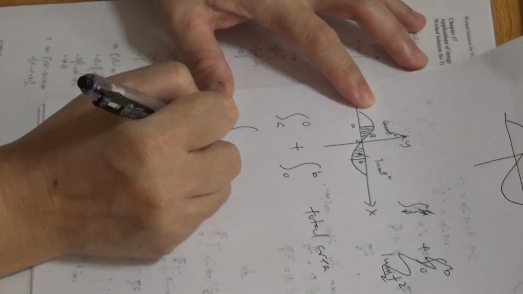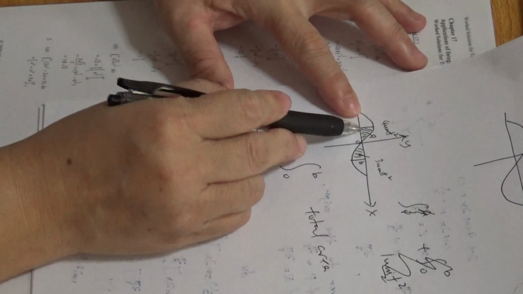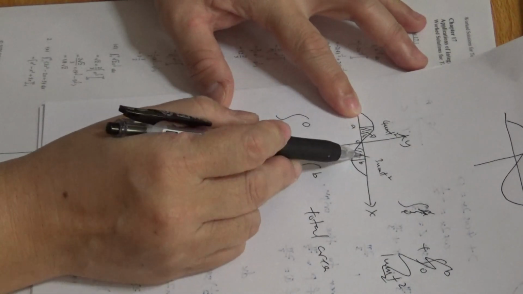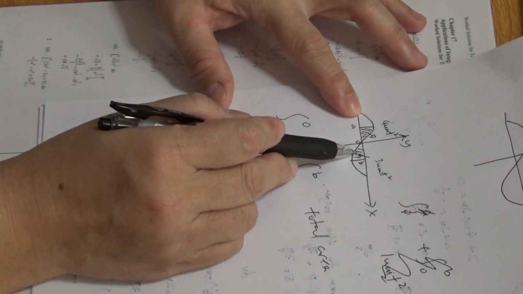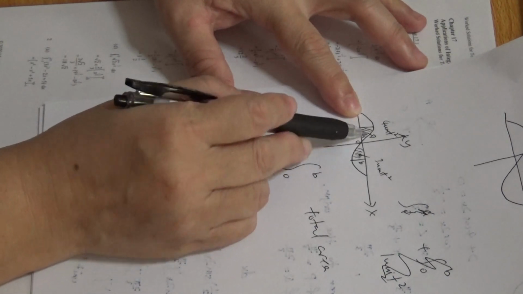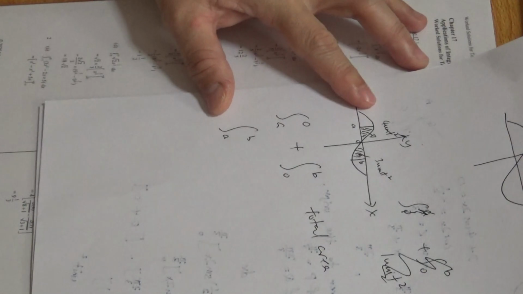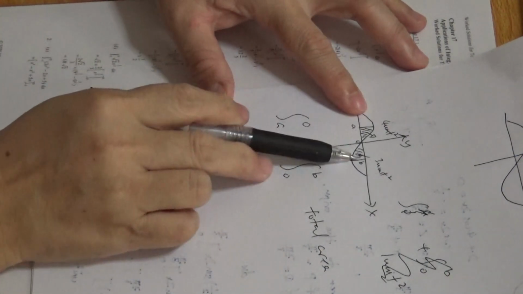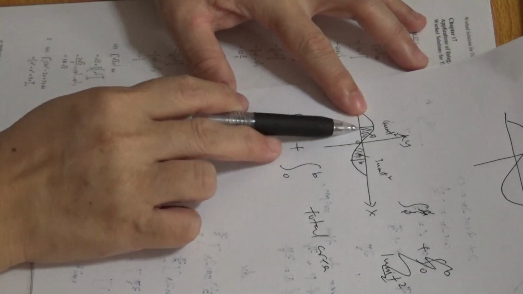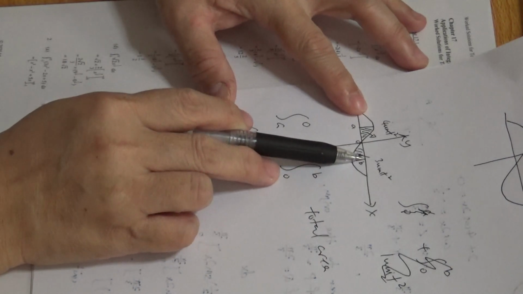We cannot integrate from a to b because this is positive, this will be negative. In the end, we will not get the correct answer. So be very mindful that we must take them individually and not combine them together, because this total area is 7. From here to here is 4. From here to here is 3.